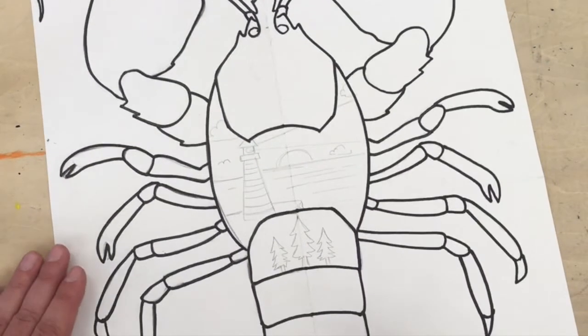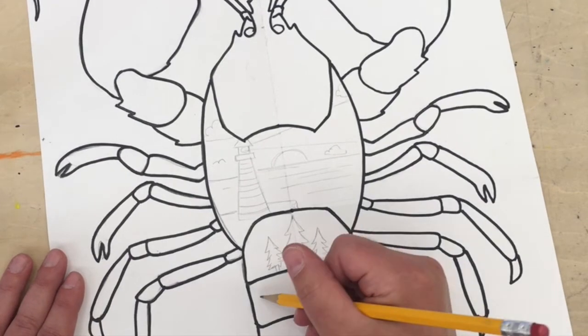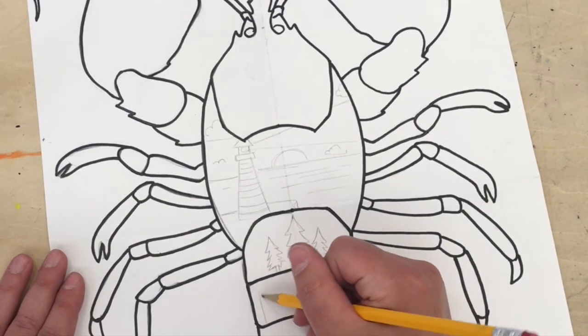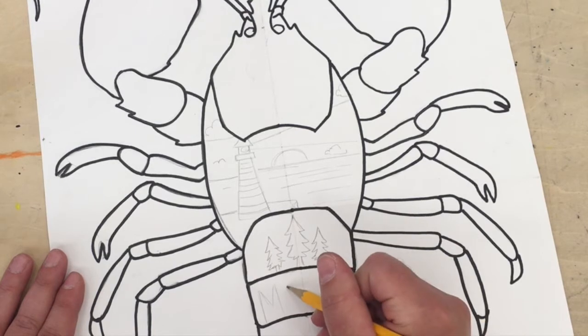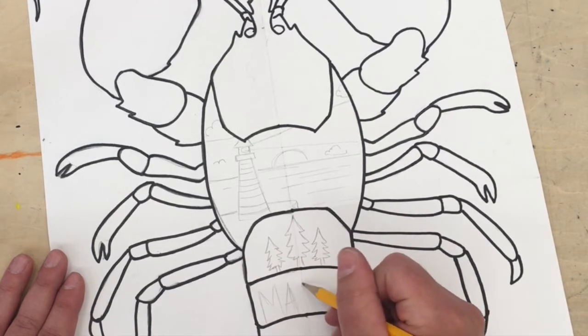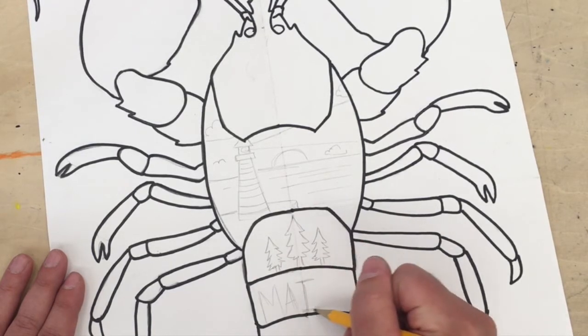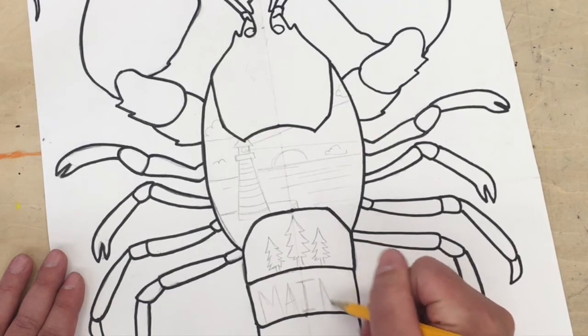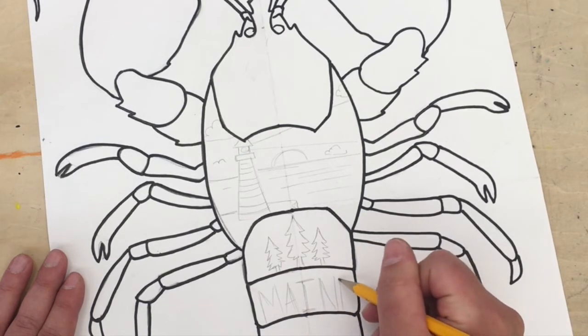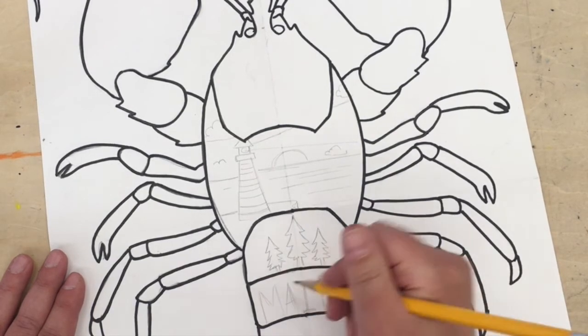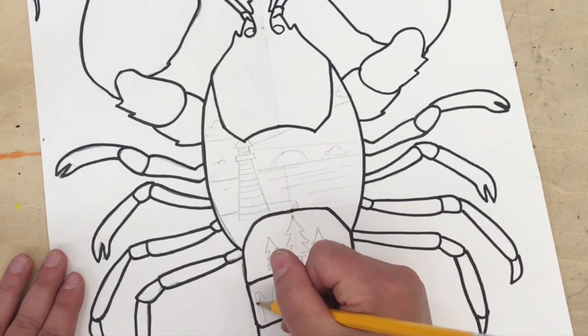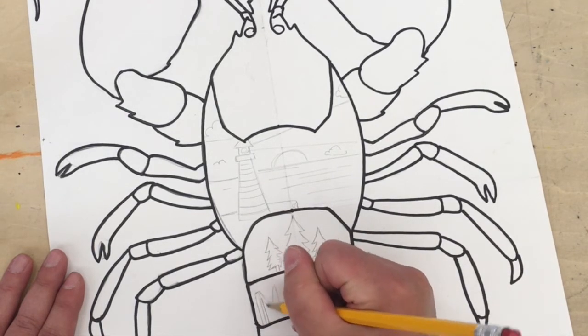Let's say I want to make some word art. So a first example, right, I could write out the word Maine. I like to make my letters sketchy first, make sure they fit nicely. And then I can turn them into bubble or block letters by drawing around them.